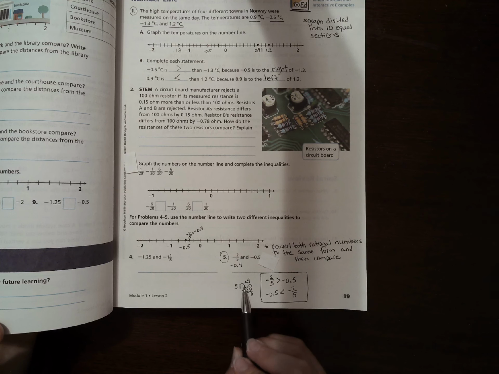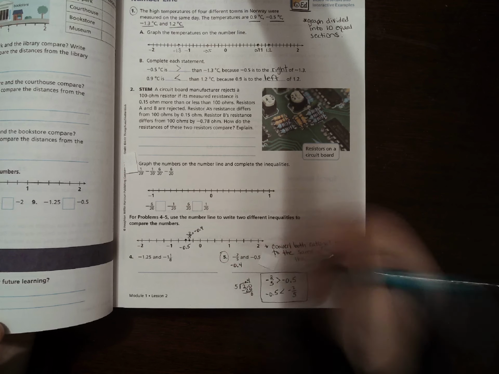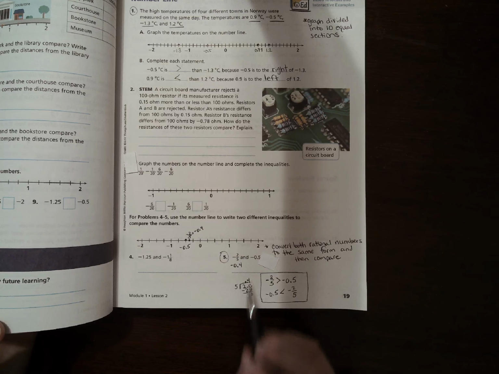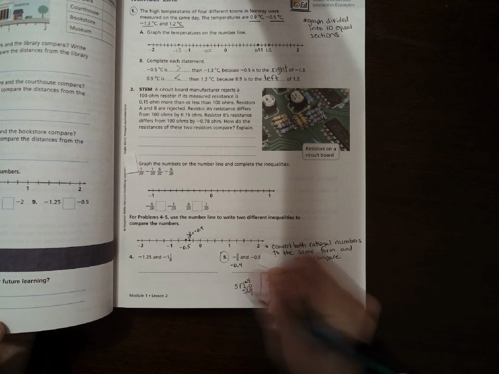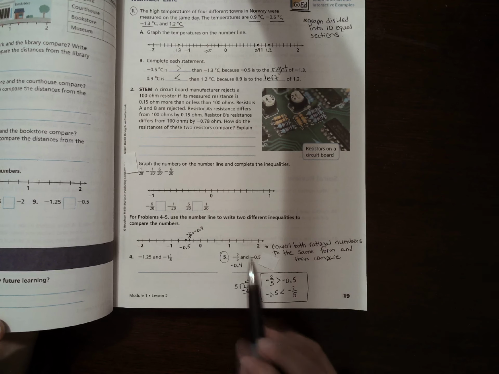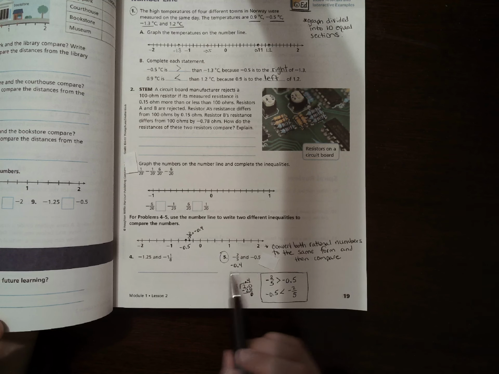5 does not go into 2, but 5 can go into 20, so we bring our decimal point up. 5 times 4 gives us 20, we subtract, we get a remainder of 0. So negative 2/5 as a decimal is negative 4/10.